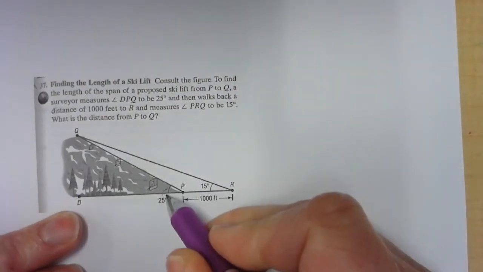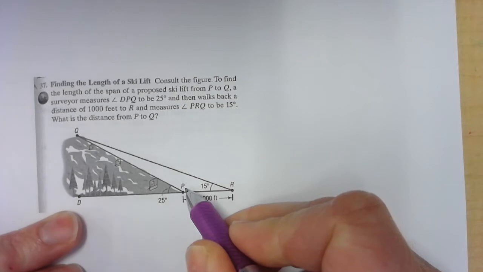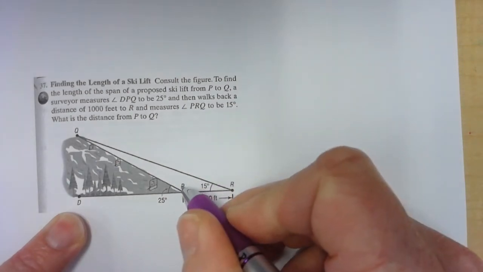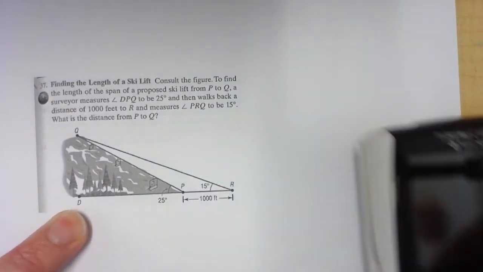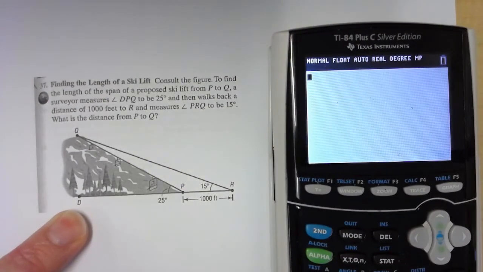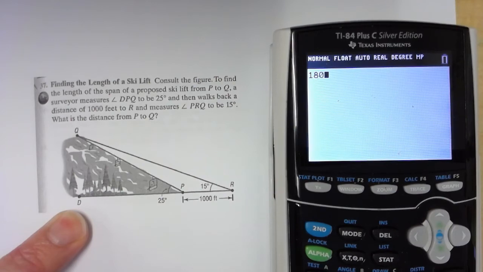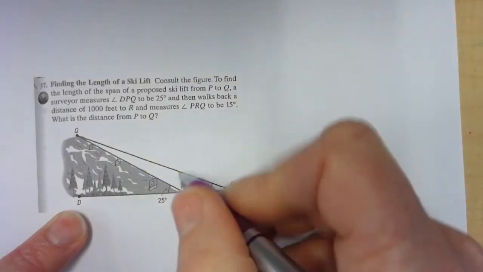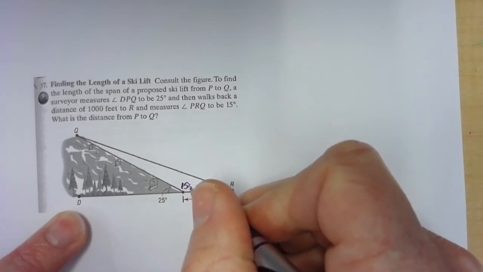So we know this is 25. Then over here we would have the supplementary angle. So that would be 155 degrees, correct? So it's 180 minus 25 is 155 degrees. Okay, so this is 155 degrees right here.